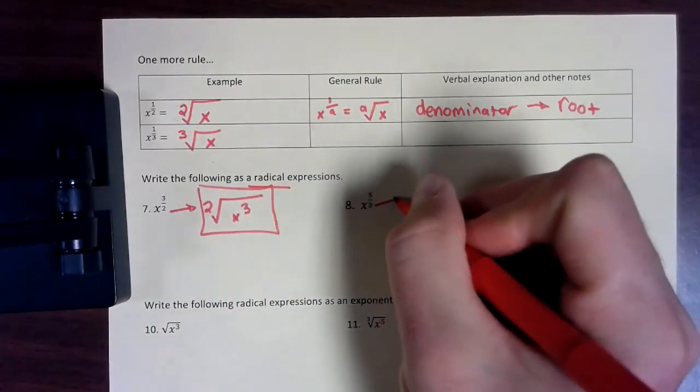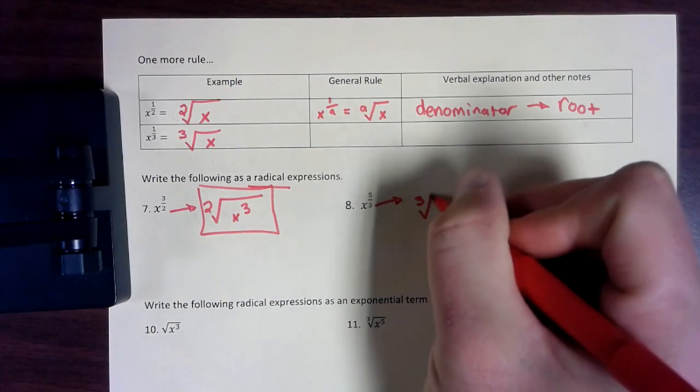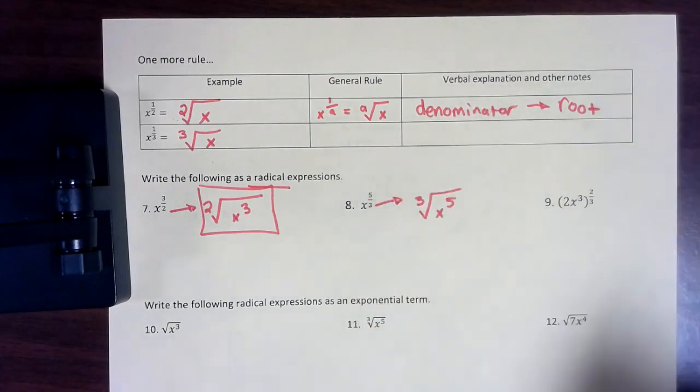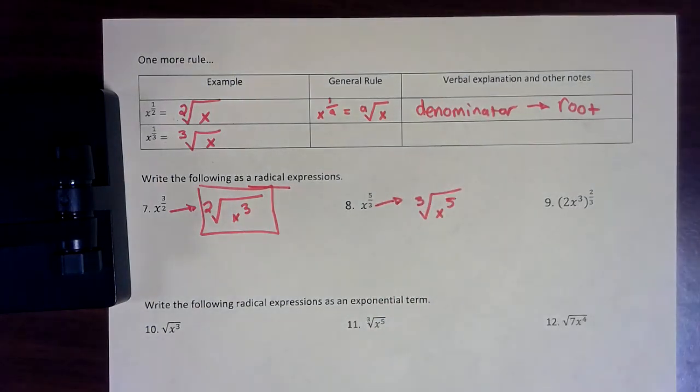Okay, same thing over here. Since my denominator is 3, this is the cube root. The 5 stays with the x, so it's x to the 5th. And that's basically it. The rest of this, I'm going to just leave as is.